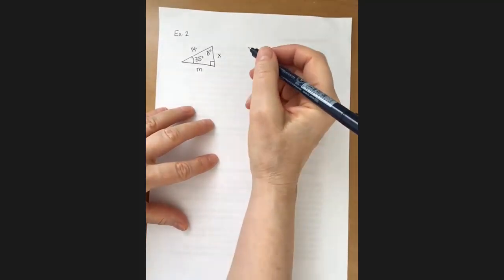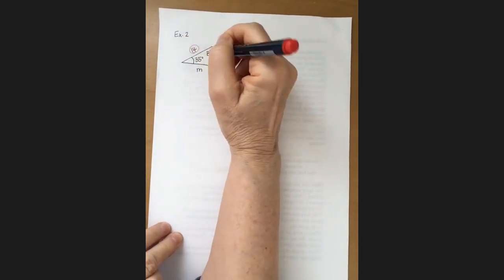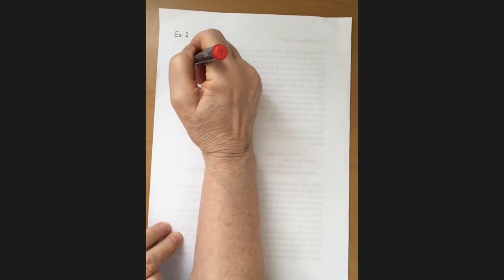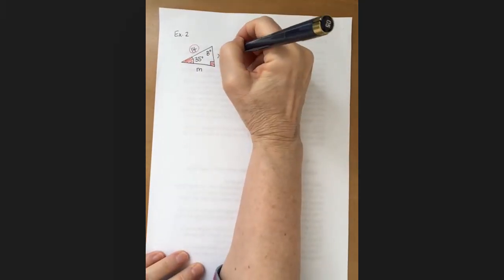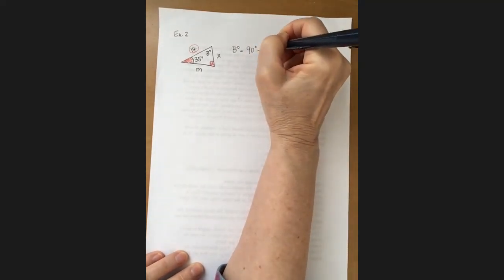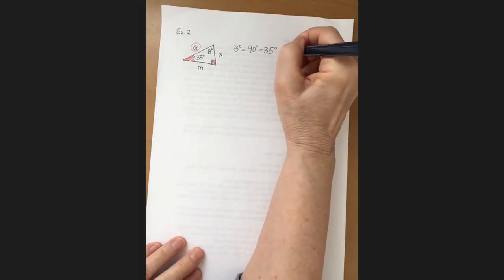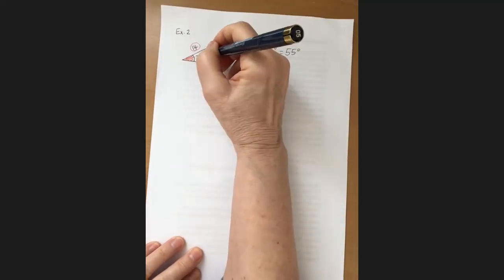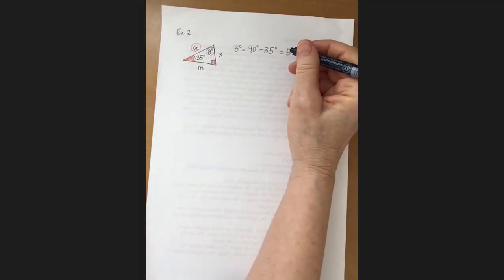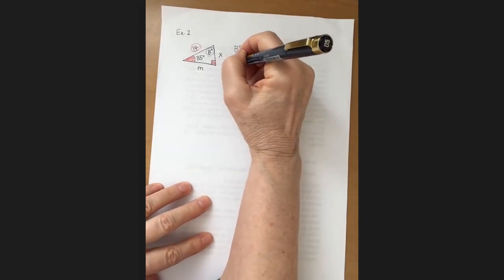All right, let's do example number 2. In this example, we've been given the hypotenuse this time, and we've got that right angle, and we've been given this angle of 35 degrees. So the first thing that we want to do is find B. B is going to equal 90 minus 35. I'm starting with 90 because I'm already subtracting that off of 180. And that's going to give us 55 degrees for B. So 1 down, 2 to go. So the next thing we could try is to use the sine of 35 degrees.